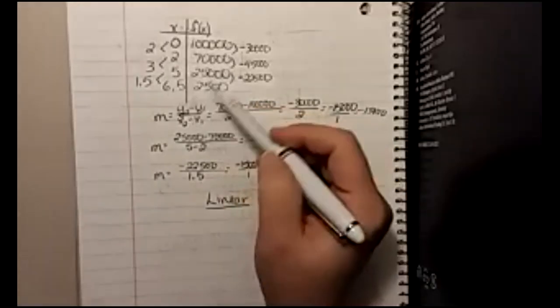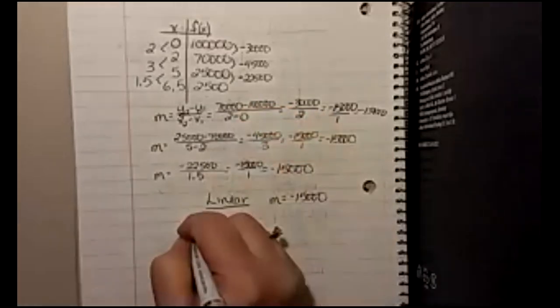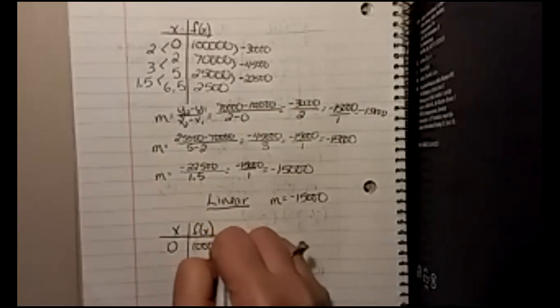Now let's try to bring this all together, because I know it's going to be hard for some of you to see how this comes out to be something that's linear. Remember that we're looking for that pattern. For every change in x, there should be a constant change in y. My first value was 0, 100,000. According to the slope that I just calculated, which remember you can always put over 1, so this way it looks like rise over run, I'm supposed to lose 15,000 every time my x changes by 1.